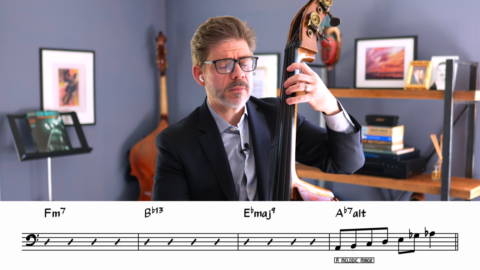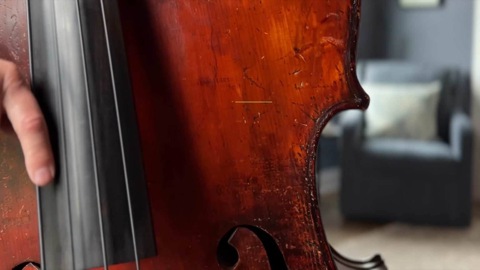Last time we talked about major 7 sharp 5 chords and the scale that goes with them, coming from the melodic minor scale. And so today let's talk about another chord, the altered chord, and the altered scale that goes with it.